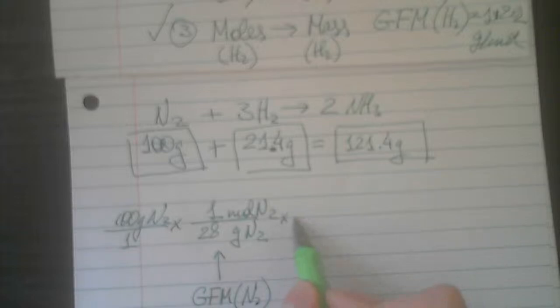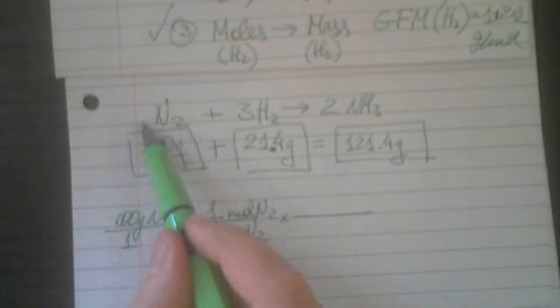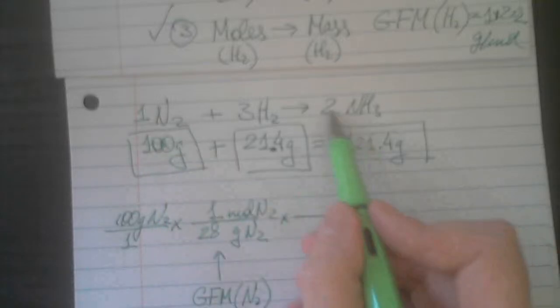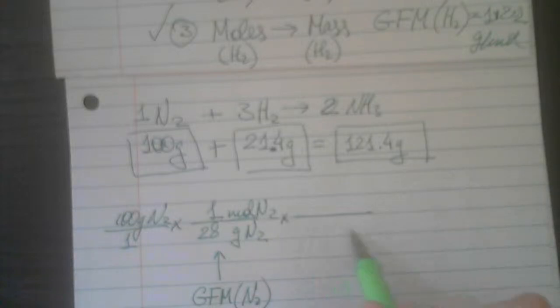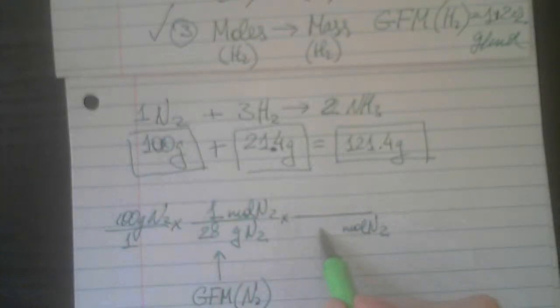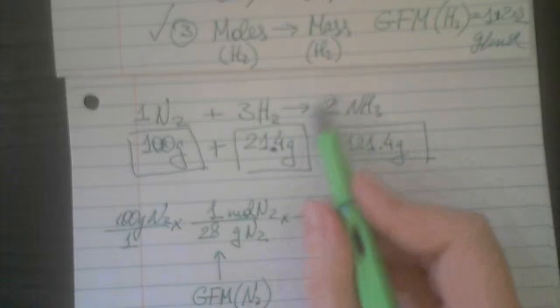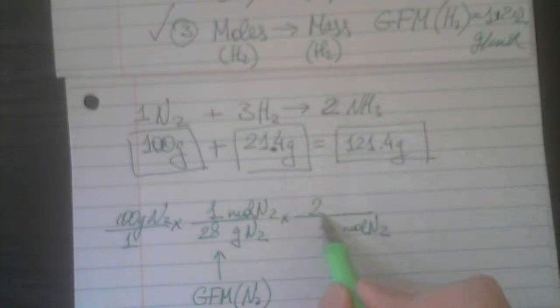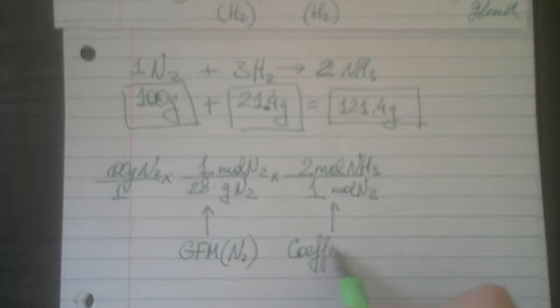Then we're using coefficients. This is the information that 1 mole of nitrogen produces 2 moles of ammonia. We want moles of nitrogen to disappear, so the coefficient 1 comes to the denominator and moles of NH3 will be our numerator. We got this from the coefficients.